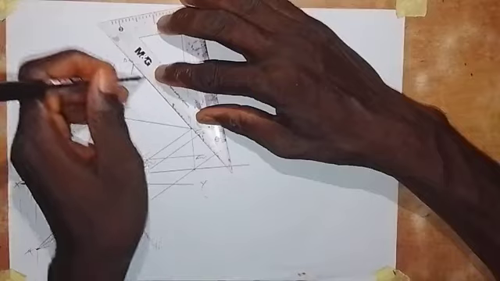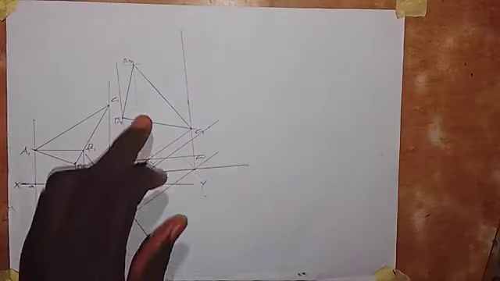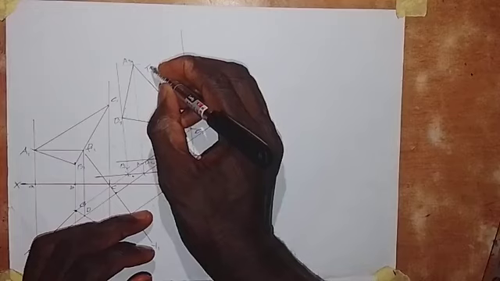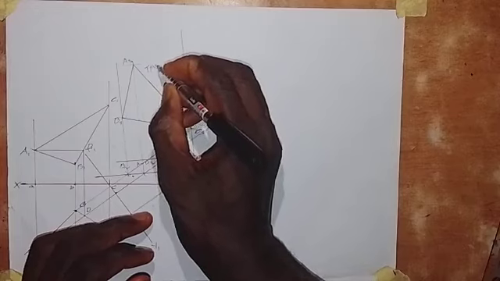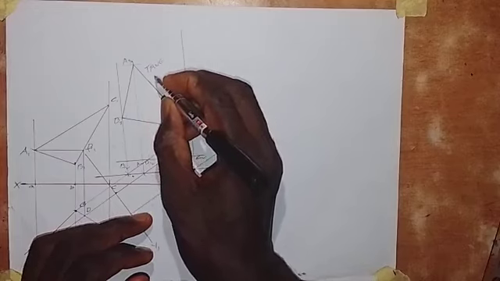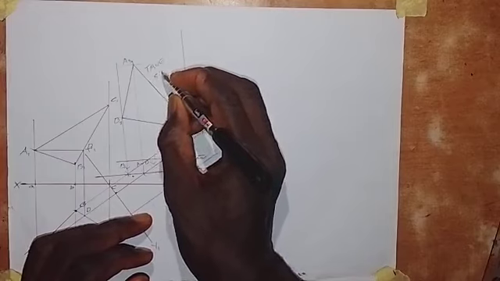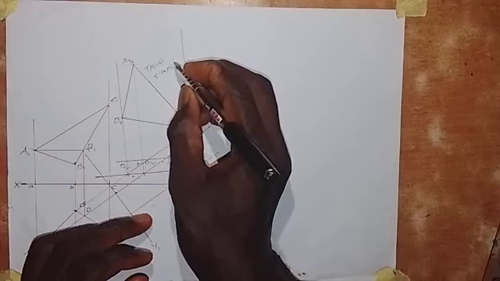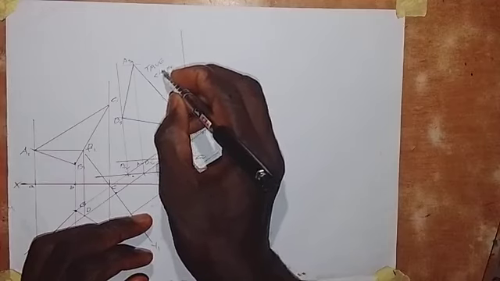So here we have this joined together. So here is the true shape. As we are asked to draw the true shape, this is the true shape as we have it here. So here we have the true shape of the triangular laminate that we were asked to construct.